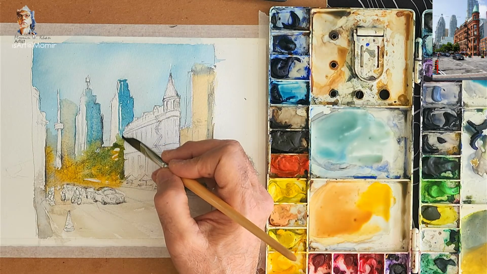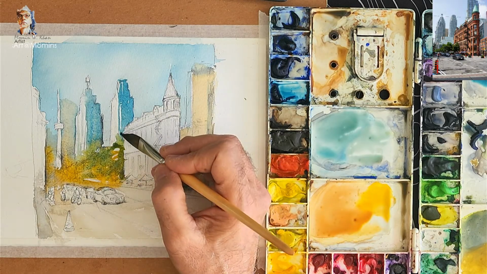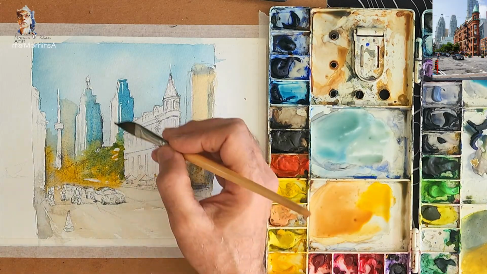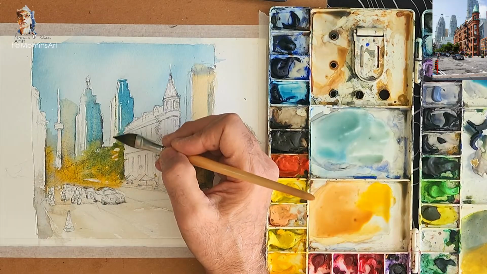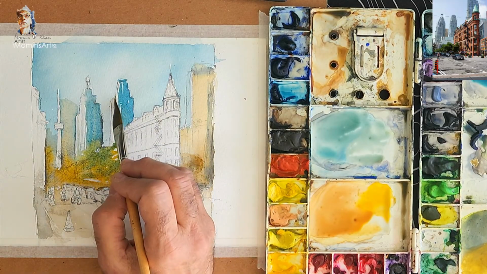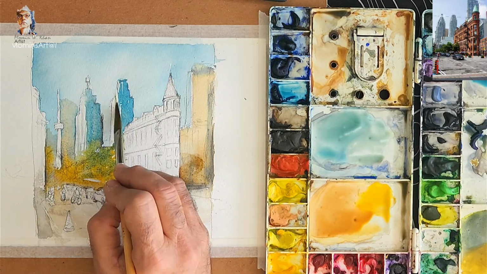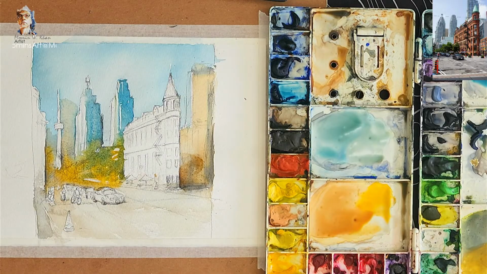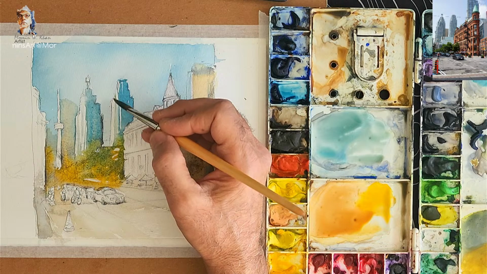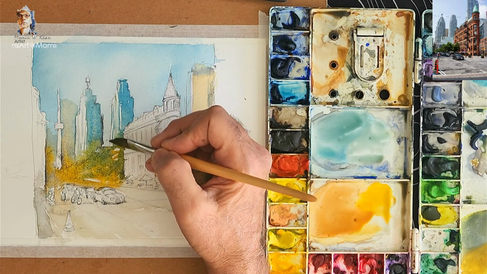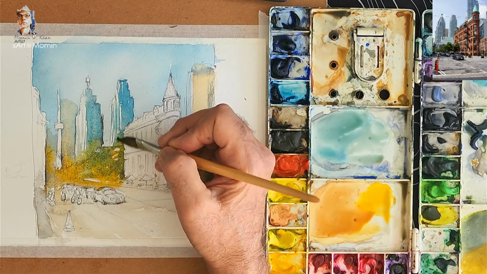It would be a very good idea, if you want to practice and you don't want to go into too much work, you can always put in this building after you finish your painting. Here, some more, clean up your brush. Let's put some on these edges of the building, a little bit here and there.